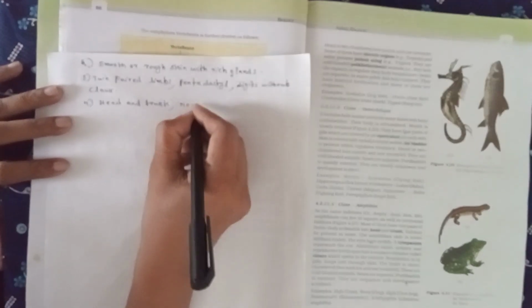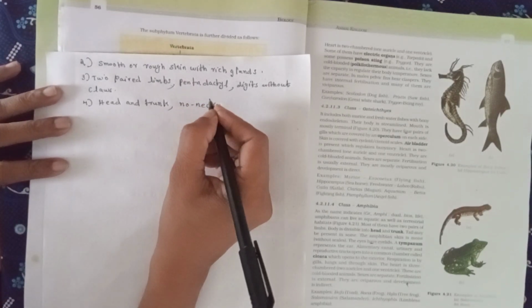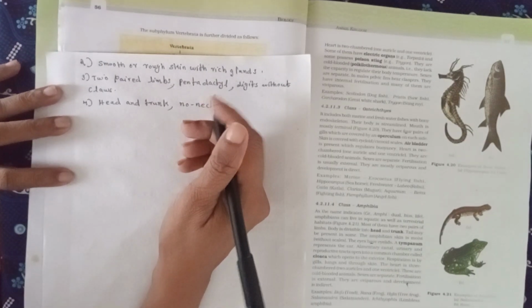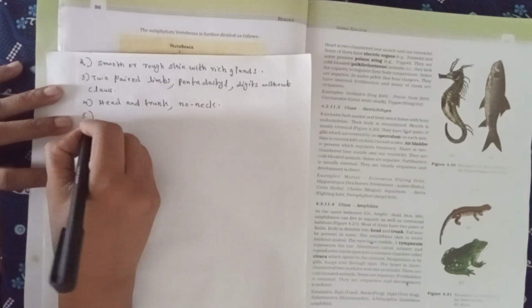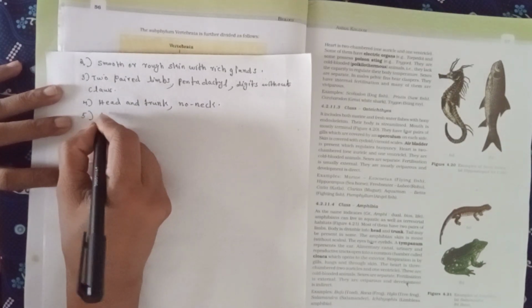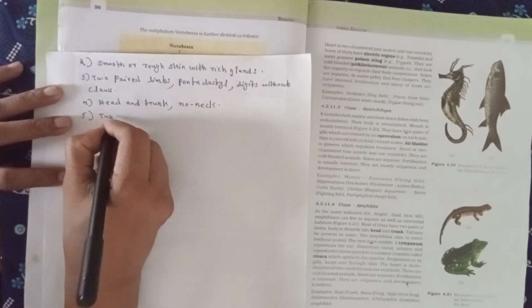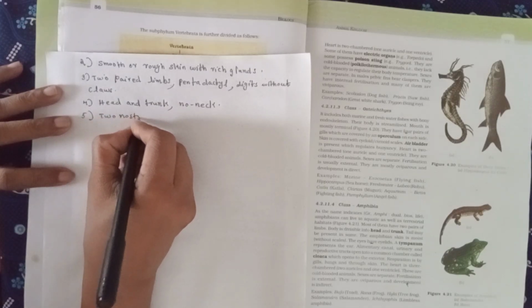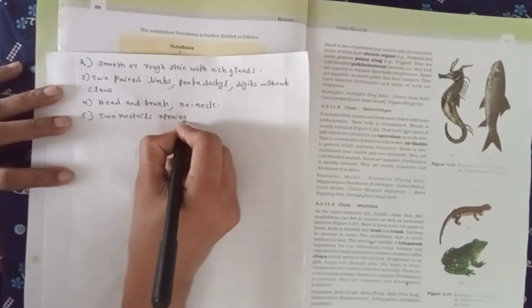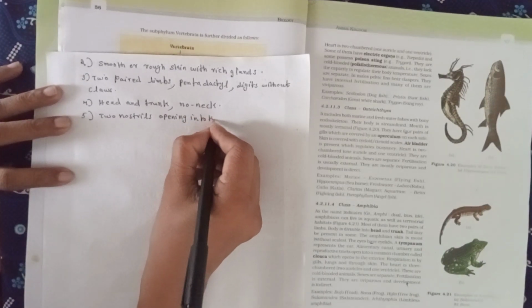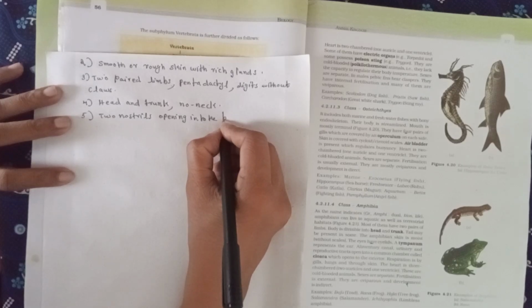No neck portion. Two nostrils. Nostrils means openings of the nose. Two nostrils open into the buccal cavity, that means mouth cavity.